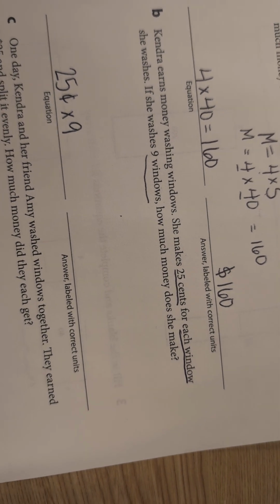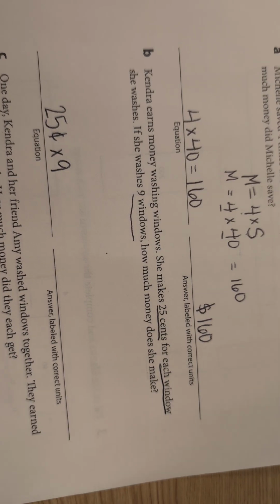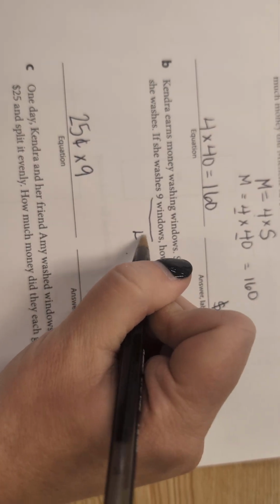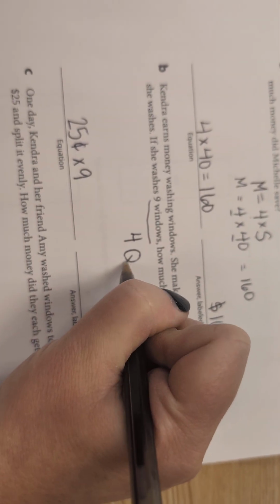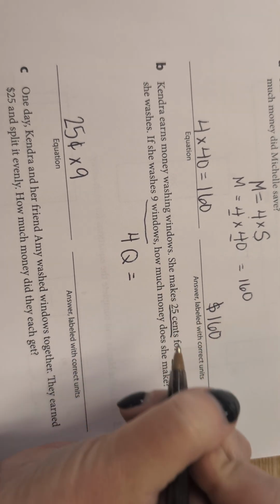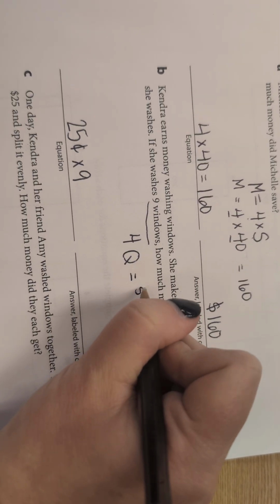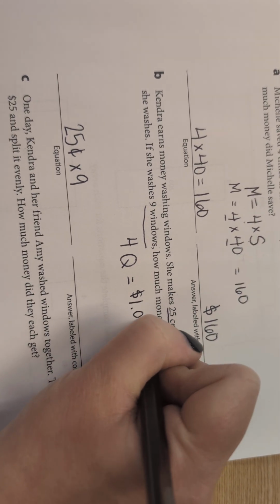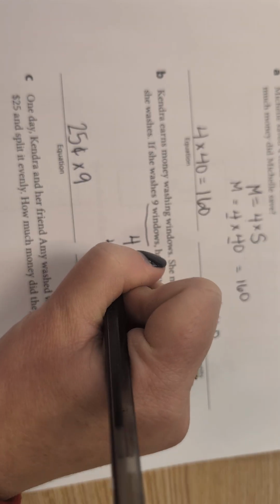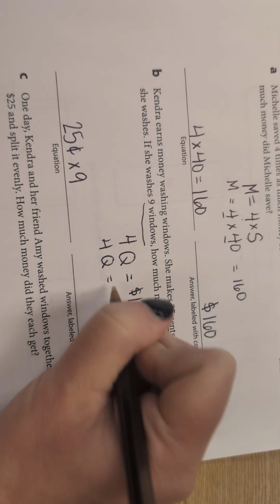So I am going to think about how much would make $1. 4 quarters, or 4 times 25, is $1, or 100 cents. So if I had 4 quarters, I would have $1. Another 4 quarters would be another $1.